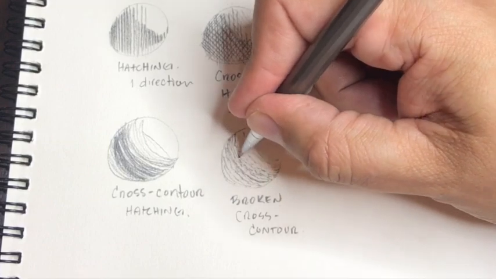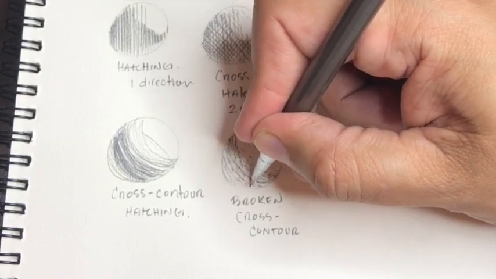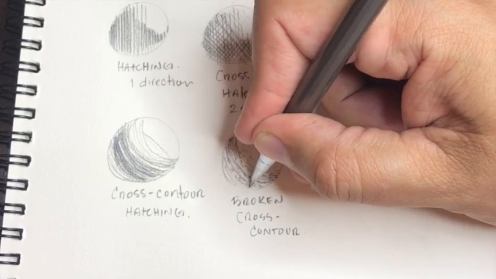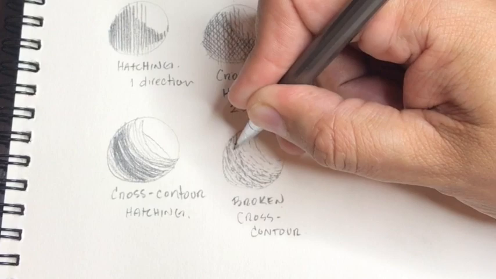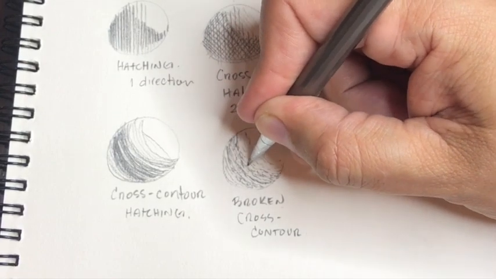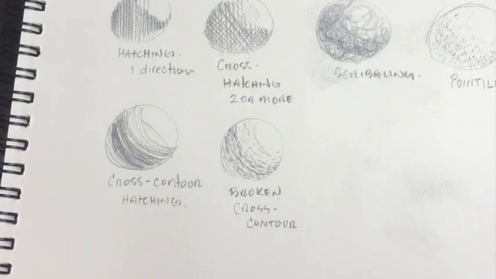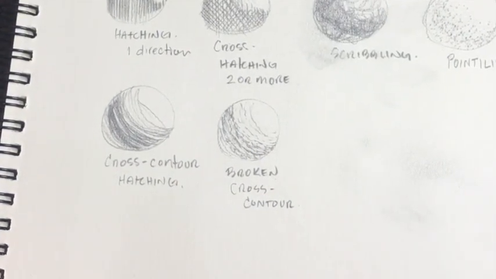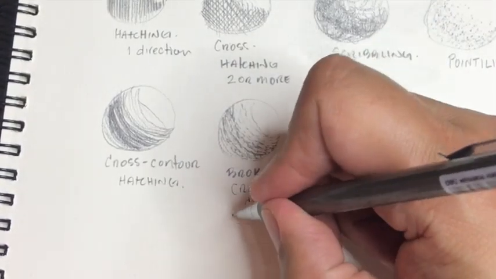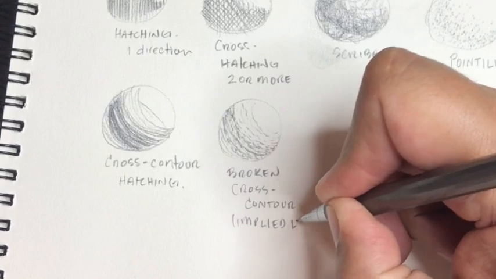Make it light and heavy, and it gives a nice texture to your sphere, almost like it's made out of stone or brick. Okay, so that's broken cross contour, and again you're using implied line to do that.